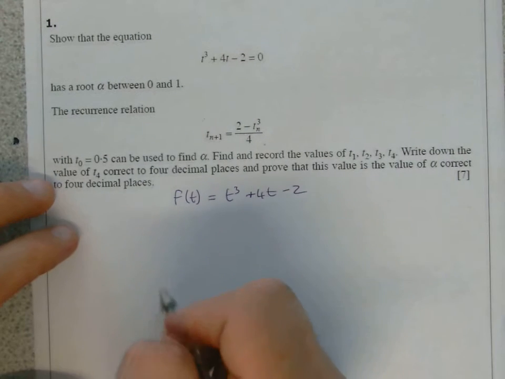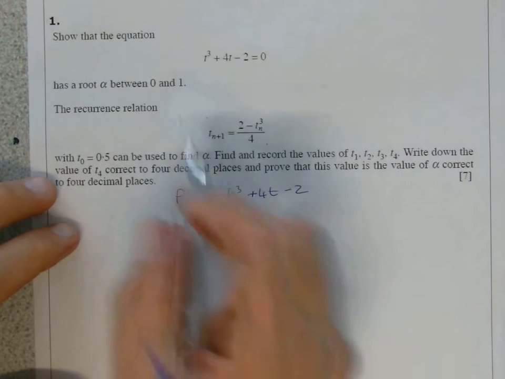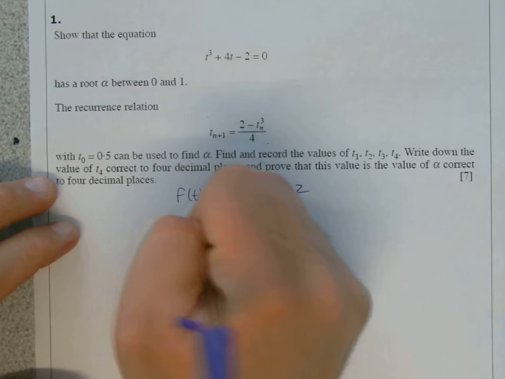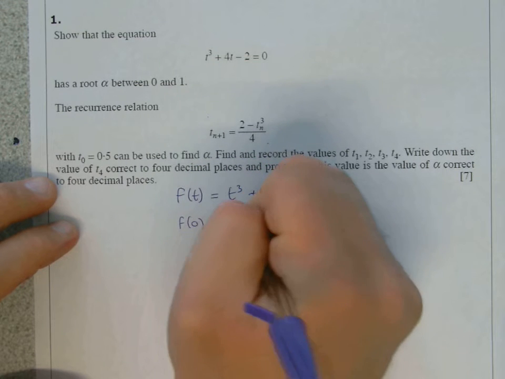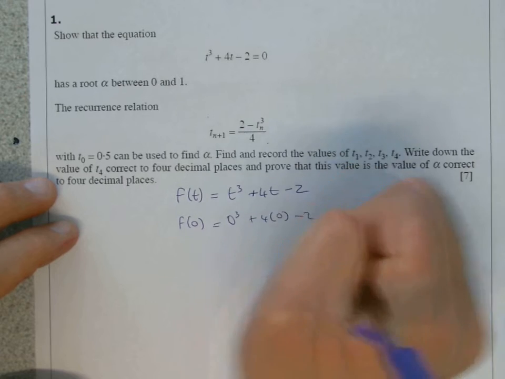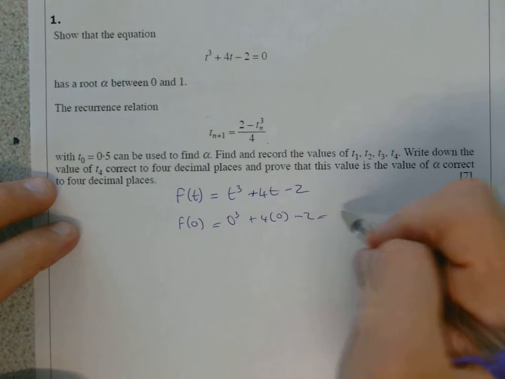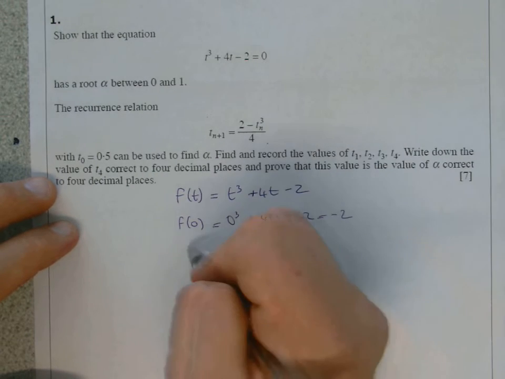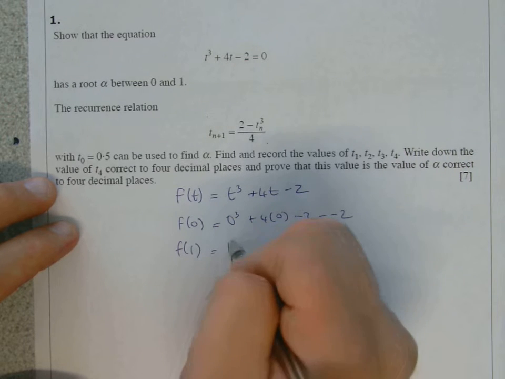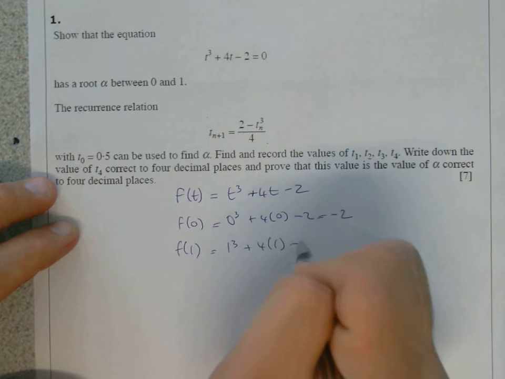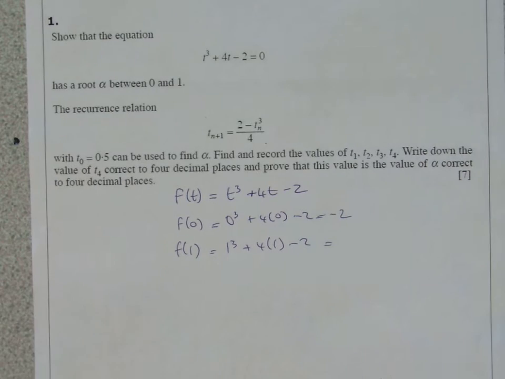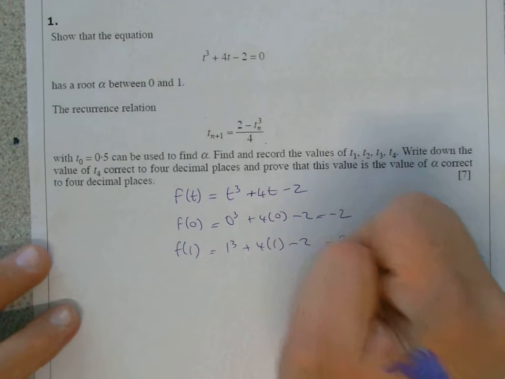And what we'll do then is we'll chuck those values in. We'll put 0 in first of all, f of 0. So 0 cubed plus 4 times 0, take away 2. You could use a calculator on that, or straight away you might see it's minus 2. Chuck 1 in there. So 1 cubed plus 4 times 1, take away 2. Again, use your calculator, because this is a calculator paper, isn't it? And that comes out as 3.